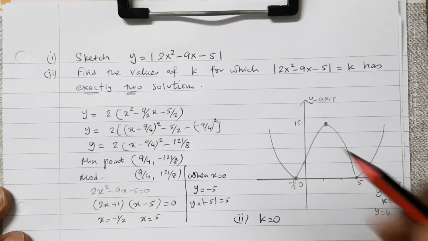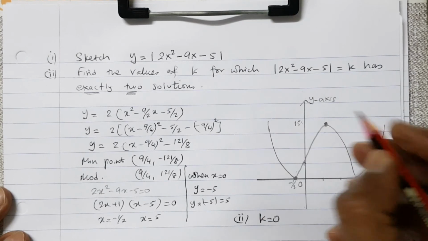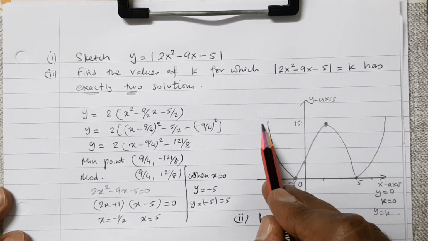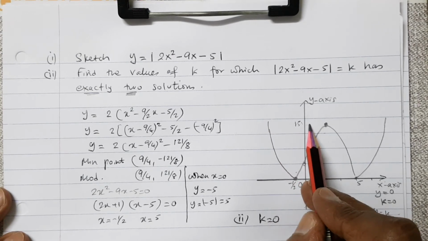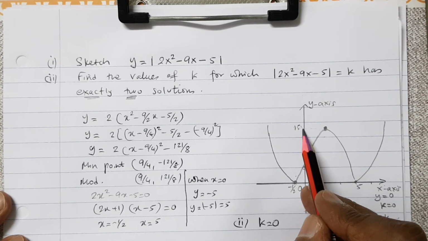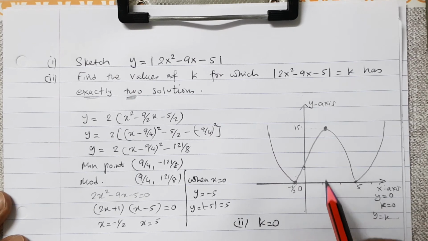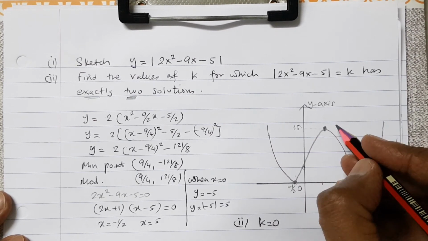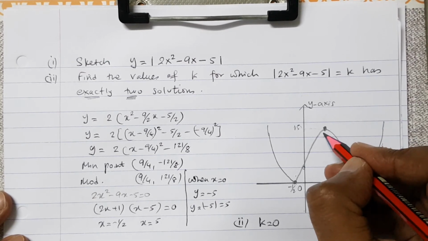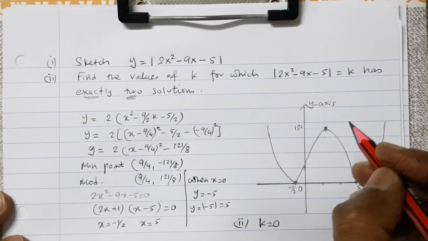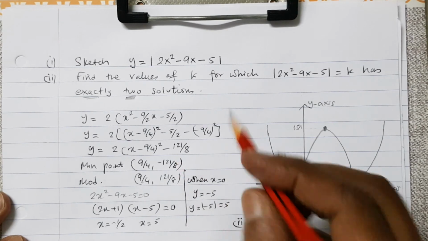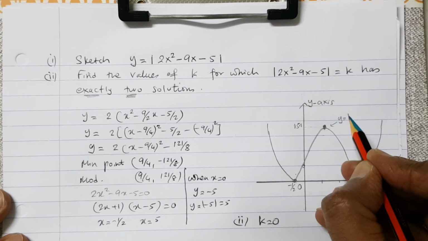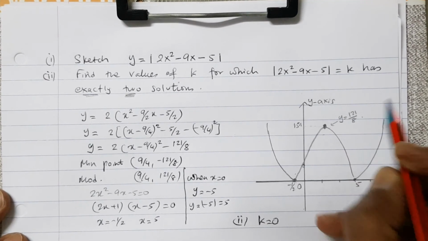And the next time we've got two solutions is above this point here. If you draw any line here, this is y again, but this point here is the maximum point, and that maximum point turns out to be 121 over 8, about 15.1.